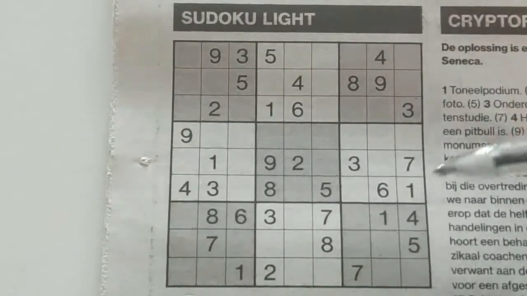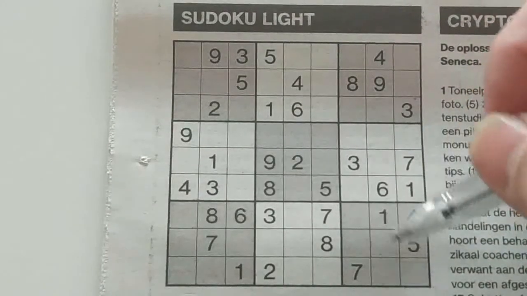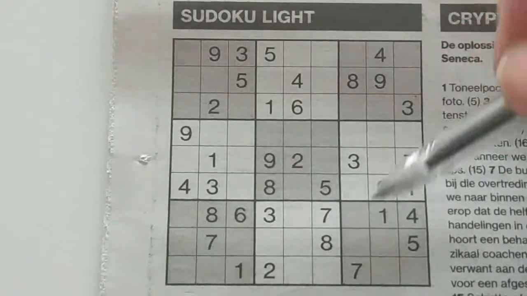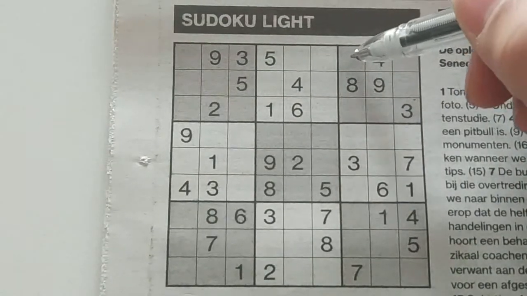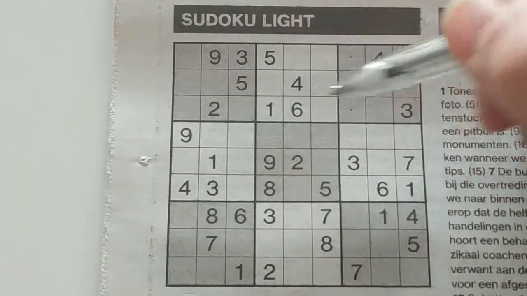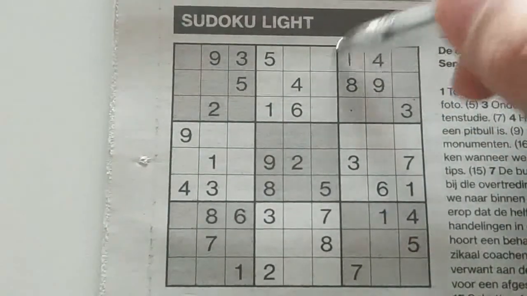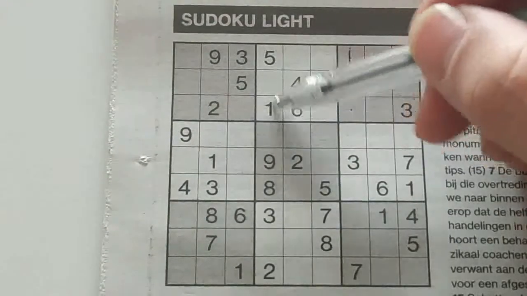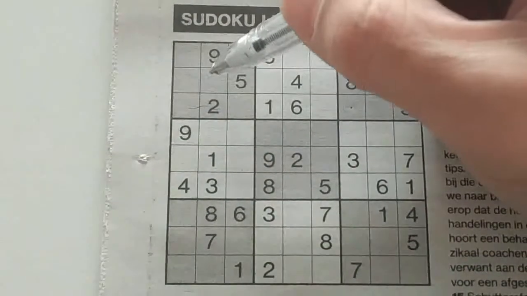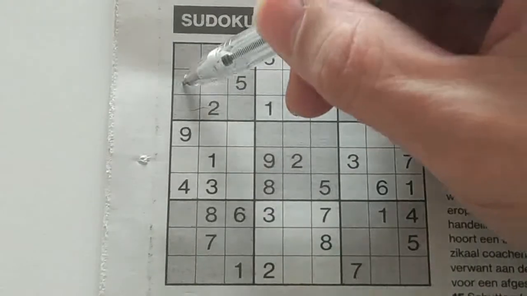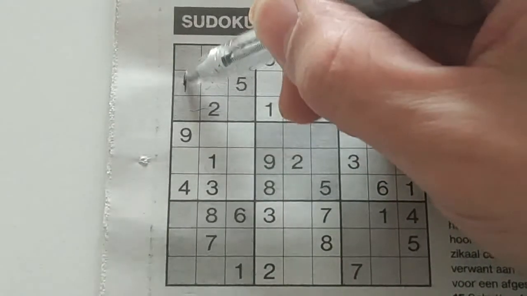Alright, I see a 1 in the last column, a 1 in the column next. So in this column, the only two places for 1 are here or there, but I see here a 1, so no 1 there, 1 should be here. 1 in the first row, 1 in the third row, so in the row between, the only two places for 1 are here or there, but I see here a 1, so no 1 there, 1 should be here.